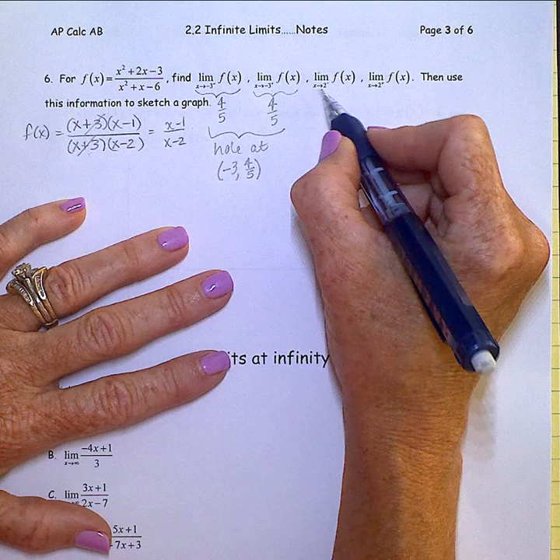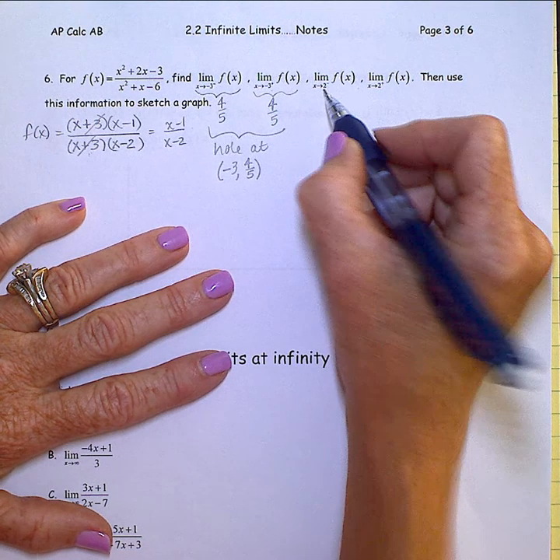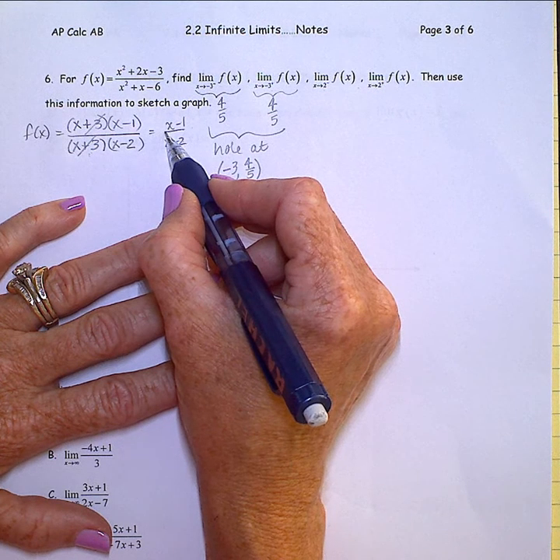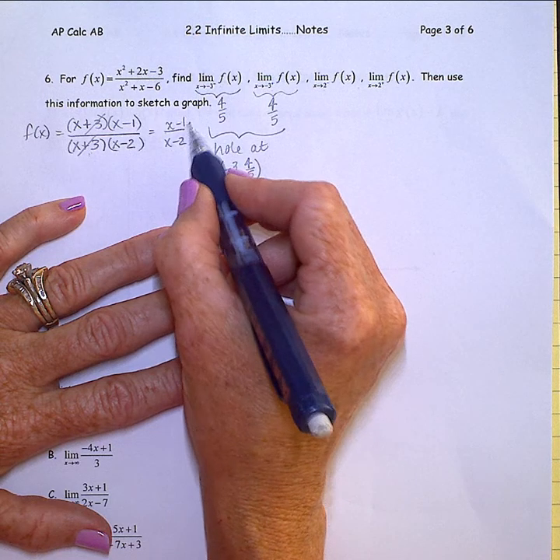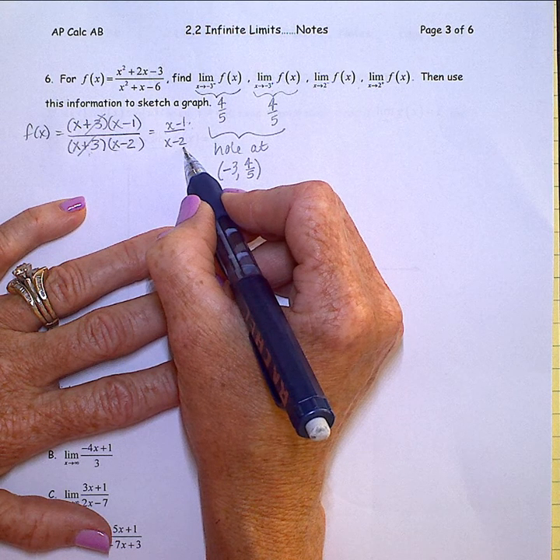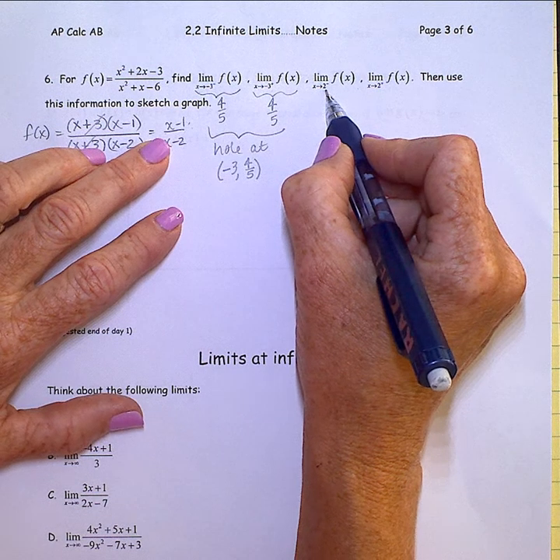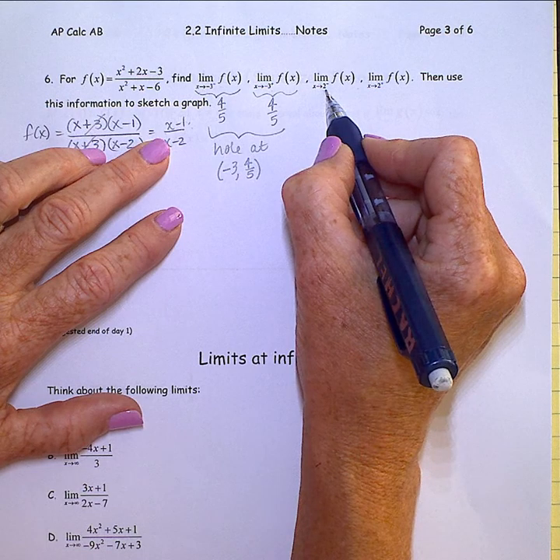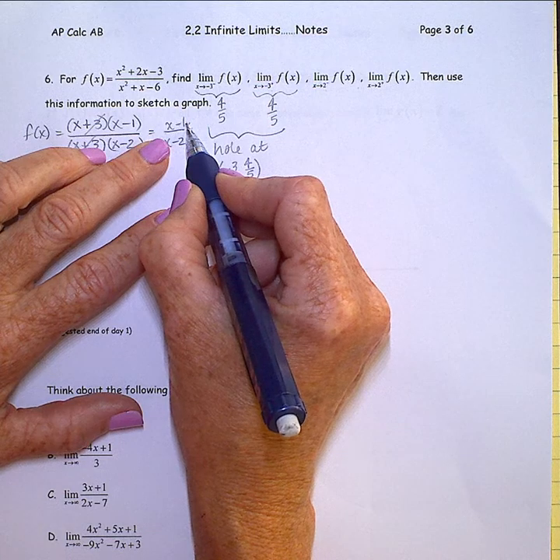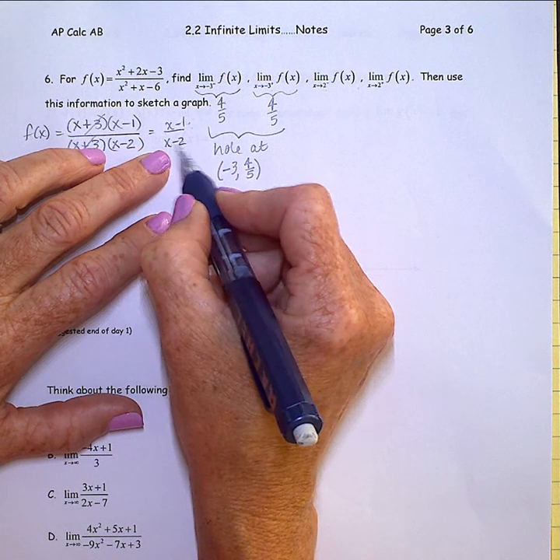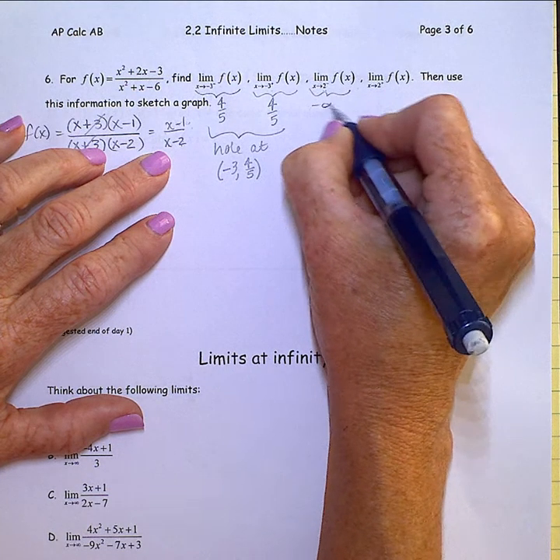Okay, how about a limit as x approaches 2 from the left? Plug in a 2, and we get 1/0. Non-zero constant over 0. It's telling you positive or negative infinity. So 2 from the left, tiny bit smaller than 2, like 1.9999. 1.9999 minus 1, positive or negative? Positive. 1.9999 minus 2, negative. So this limit, negative infinity.